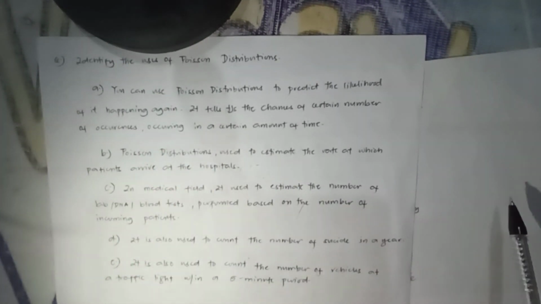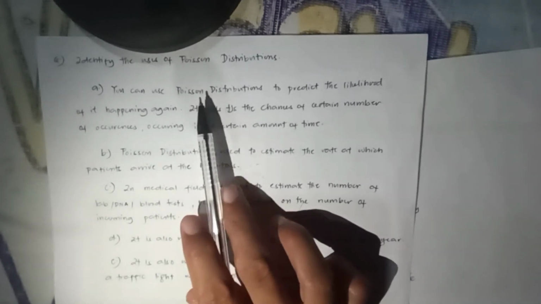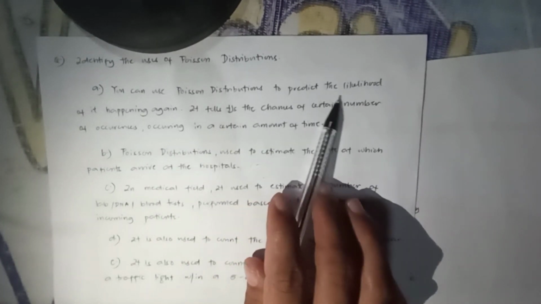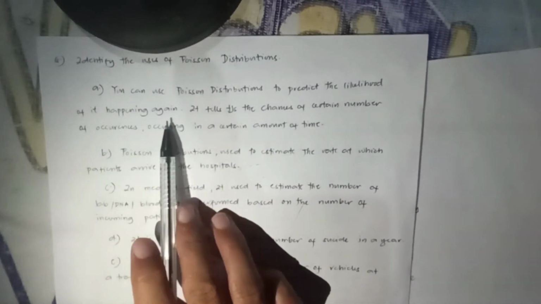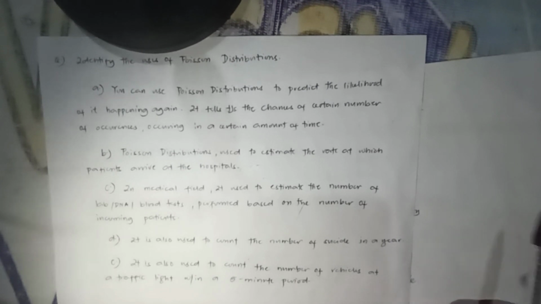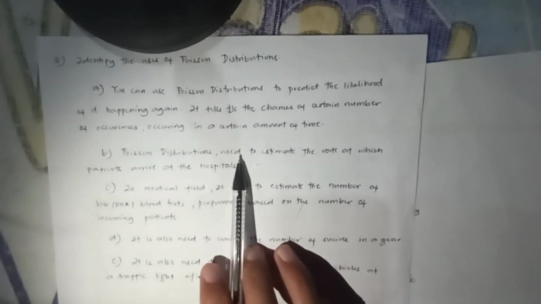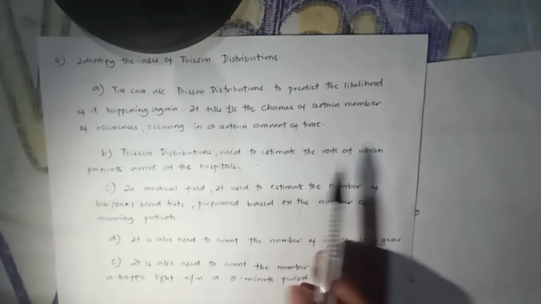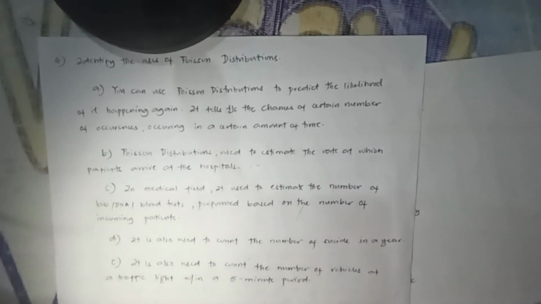Okay, question number 5. Number 6 rather. Identify the uses of the Poisson distributions. Upon my research, you can use Poisson distributions to predict the likelihood of it happening again. It tells us the chances of certain numbers of occurrences occurring in a certain amount of time.